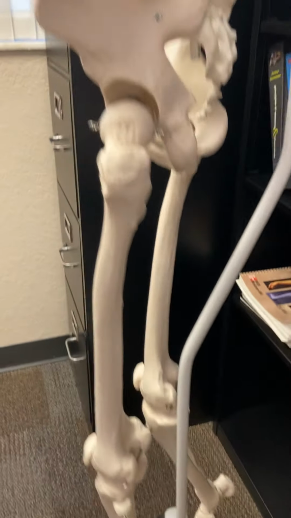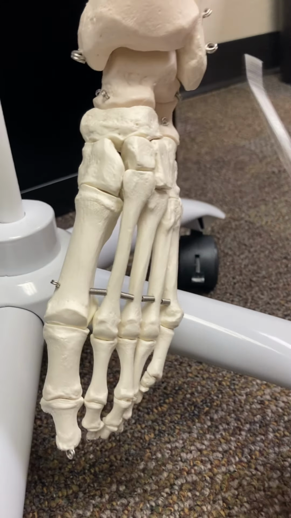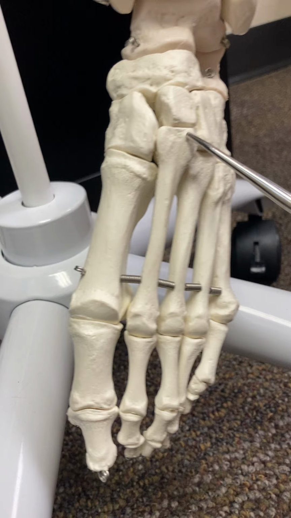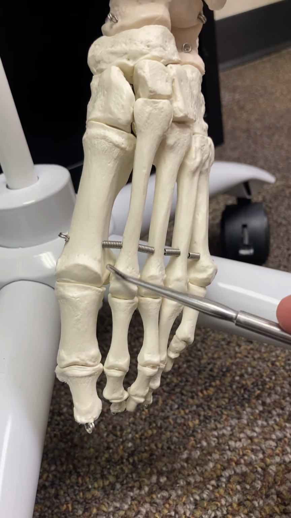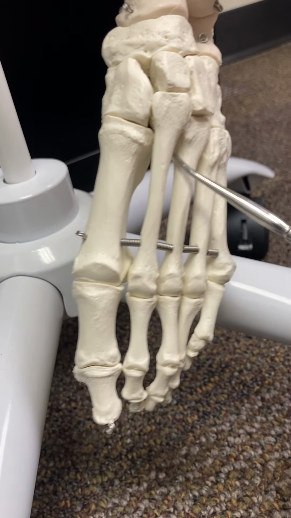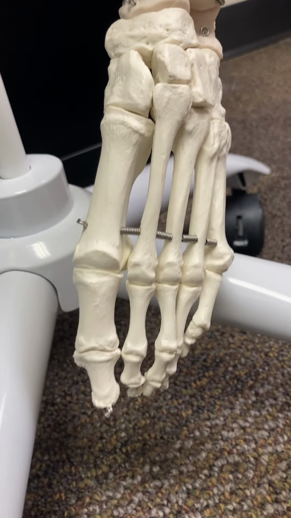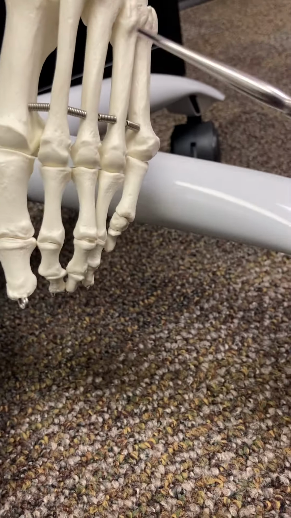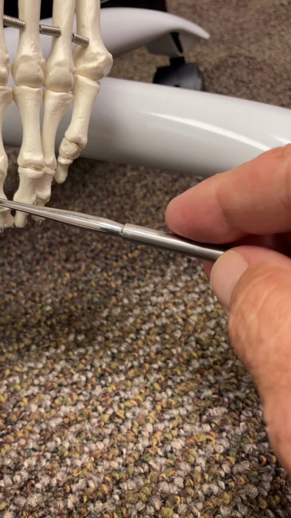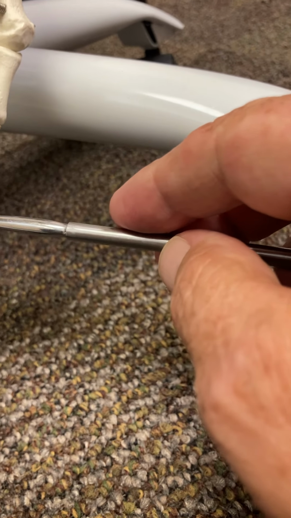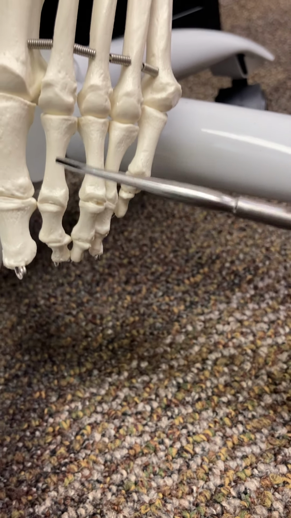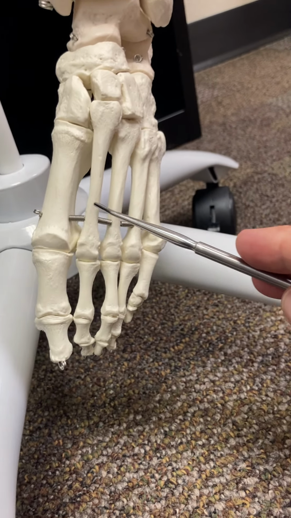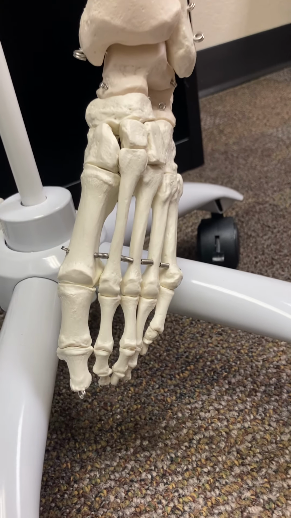Back to the front. Well, if I know these are the tarsals, I know these are the metatarsals, making up the ball of the foot. And again, if I want to count back, I can count the 3 phalanges. 1, 2, 3, and then I have the metatarsal.